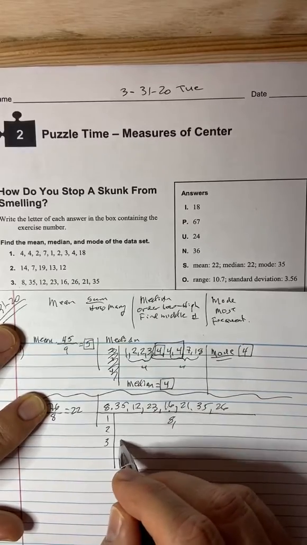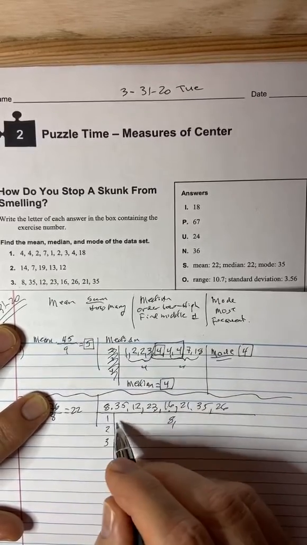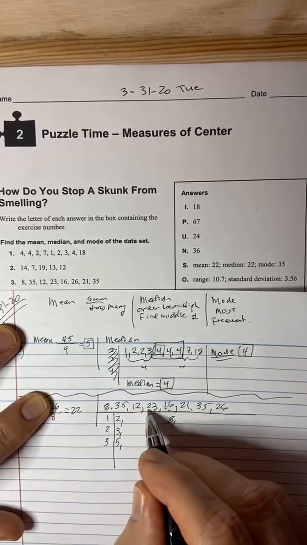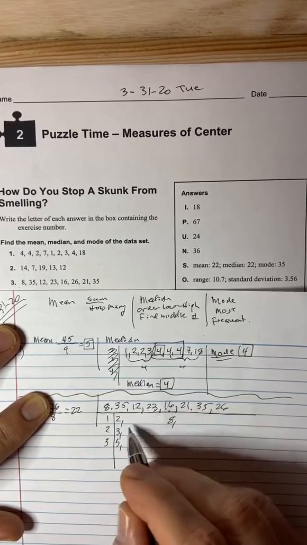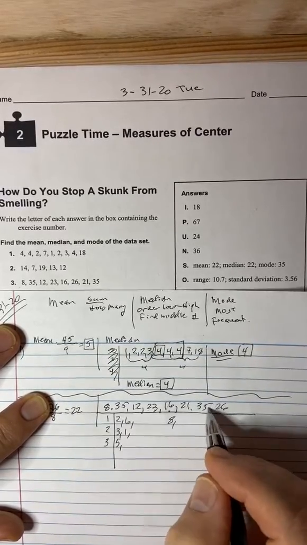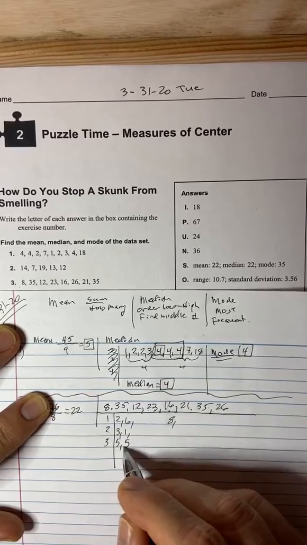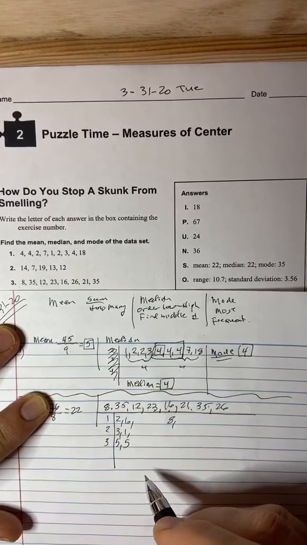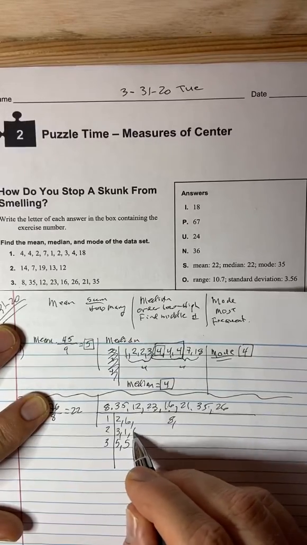And 35, I put a 5 there, comma, 12, 2, comma there, 23. 2 is my starting number, 3 is my second, 16, 1 and a 6, 21, 35. Oh, there's 2 35s. Interesting. Looks like it's probably the mode, and 26.